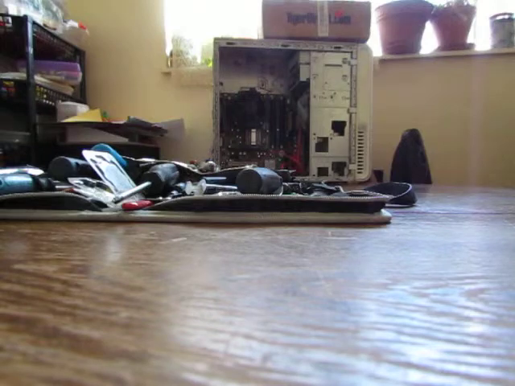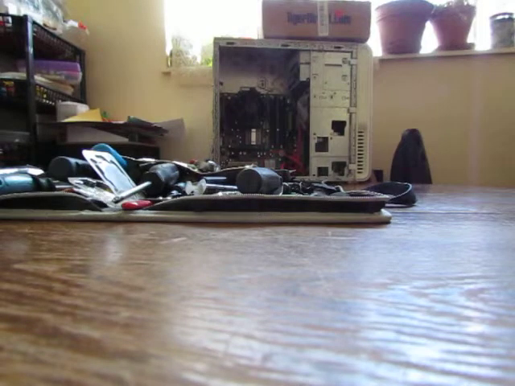Well, here's the thing. It's a Dell Inspiron 530. Some of you may have seen my other videos where I put in a refurbished motherboard off of eBay into a Dell Inspiron 530 case. I was having some trouble getting all the drivers and everything updated and ready, but I finally got a functional operating system on it.